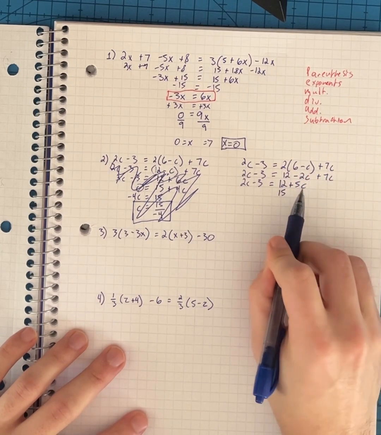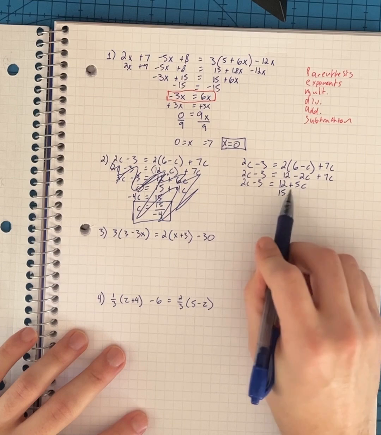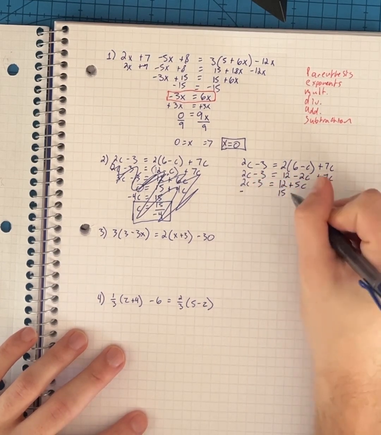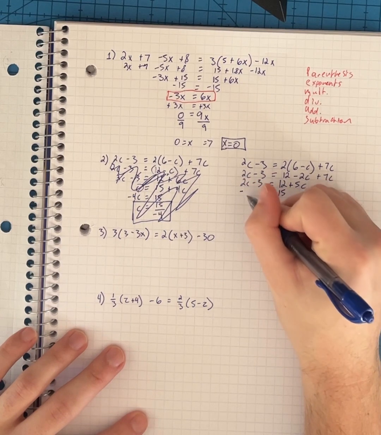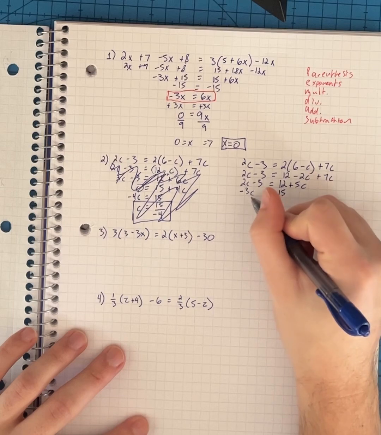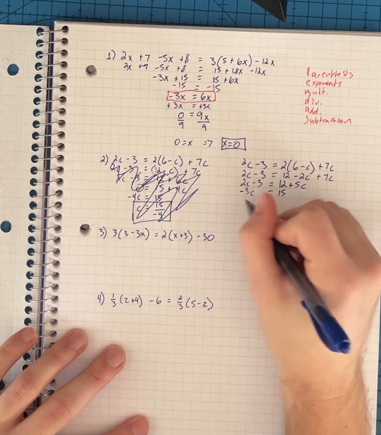And then with the 5c, we're going to subtract that on this side to get all the c's over here. So we'll have negative 3c. So subtracting 5, 2 minus 5 is negative 3c equals 15. Then we do c divided by negative 3.